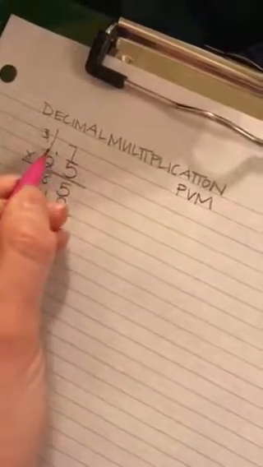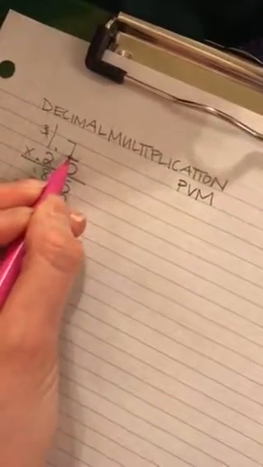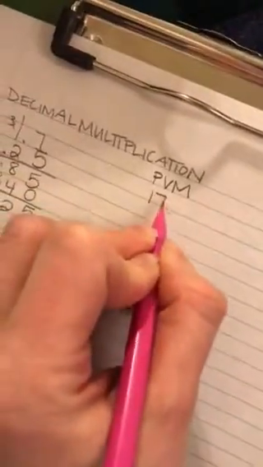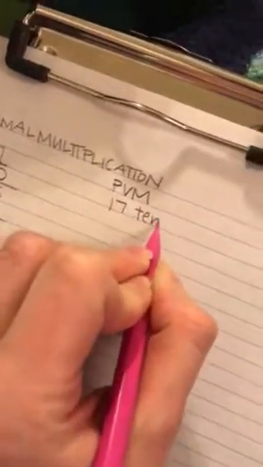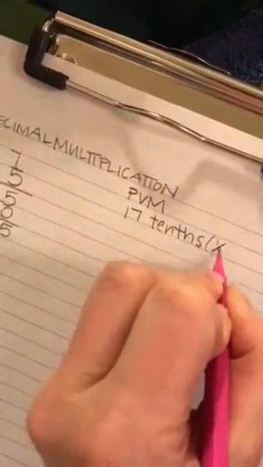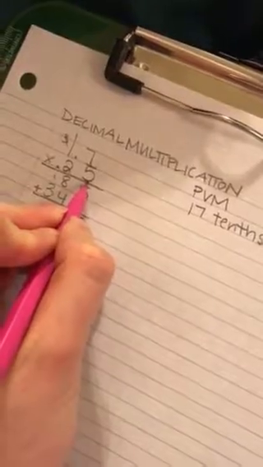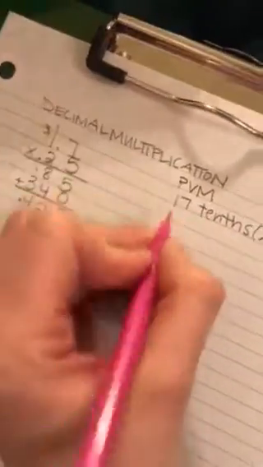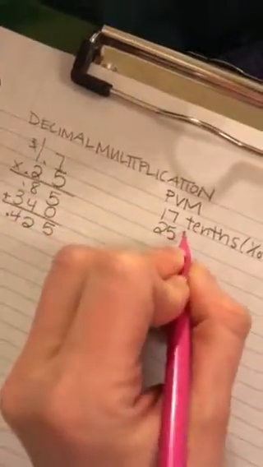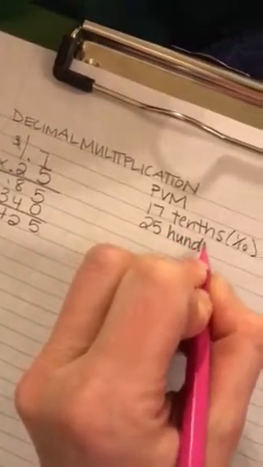So my last number in 1 7/10 is in the tenths place, so I'm going to rename it as tenths. So it's 17 tenths. And this may sound like a different language to you, but I promise your students know what I'm talking about. Here, my last digit is in the hundredths place, so I'm going to rename it as hundredths. So I have 25 hundredths.